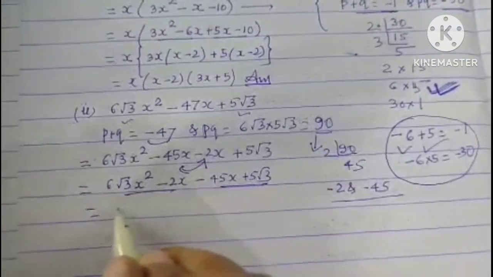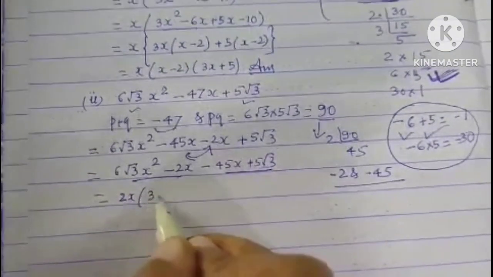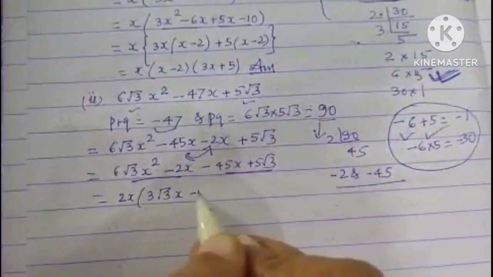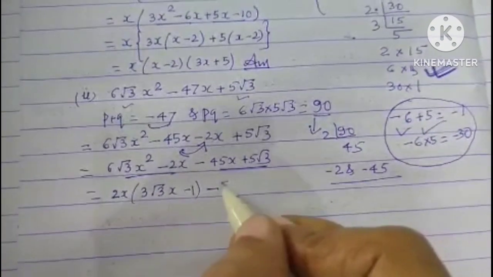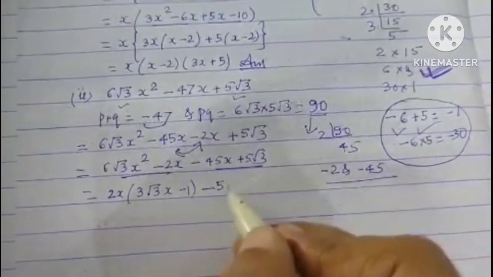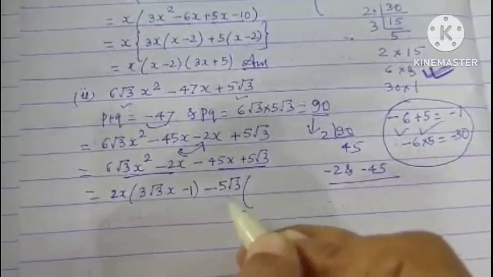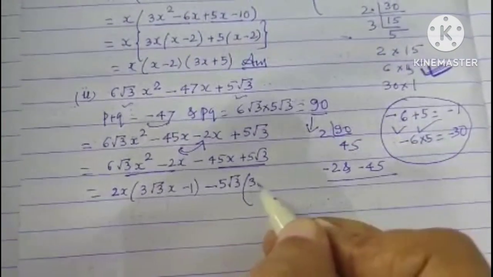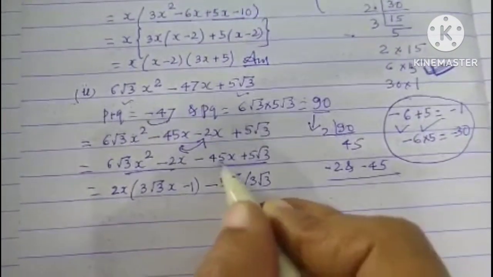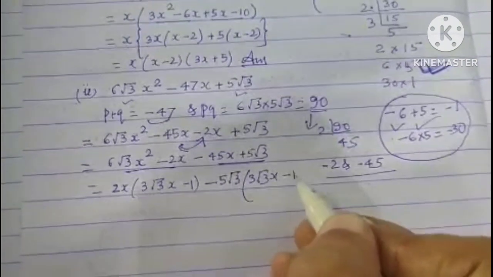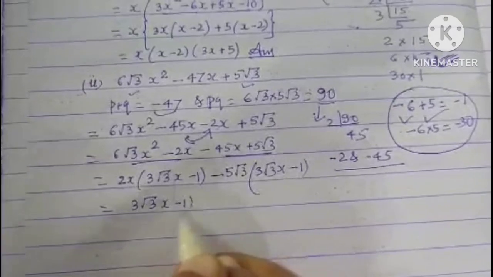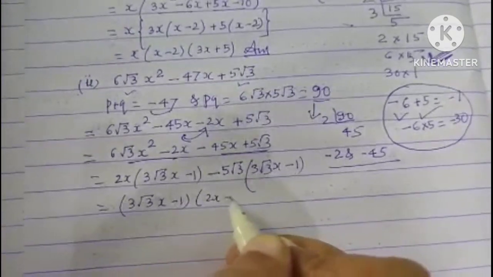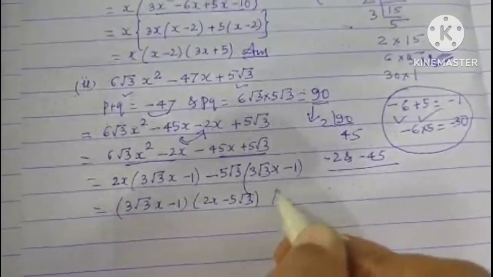So we will take 2x common, so 3 root 3 x minus 1. Minus 5, we will take common, 5 root 3 we will take common, so that 3 root 3 x from here, and minus 1 from here. So it will be 3 root 3 x minus 1 and 2x minus 5 root 3. This will be our answer.